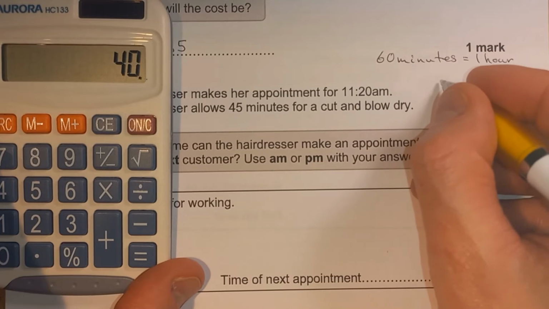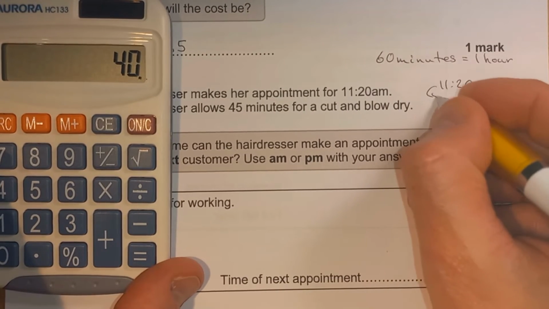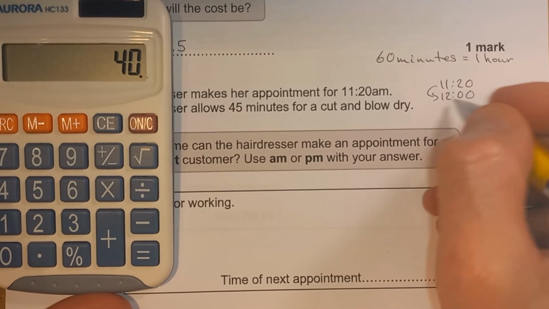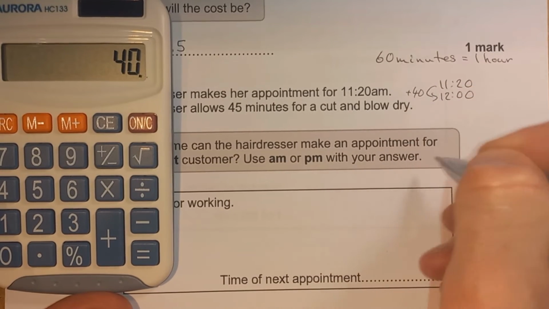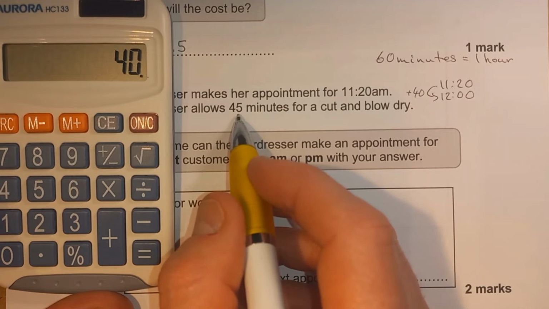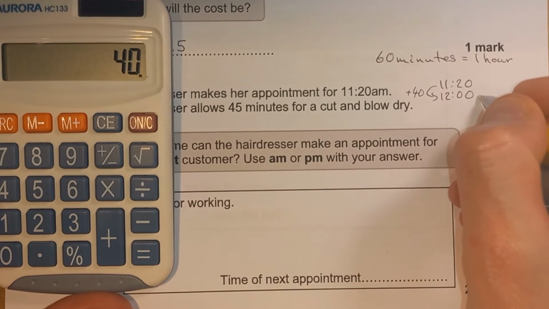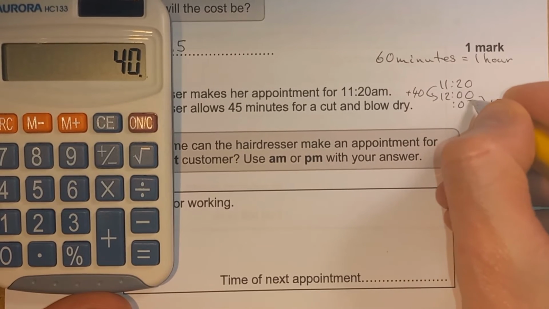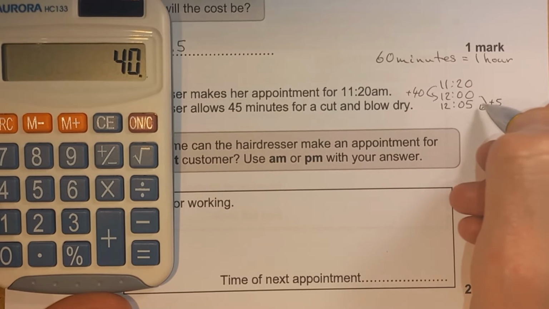Okay, so from 11:20 to 12 o'clock, I'm going to go to the next round time. We're adding on 40 minutes. We actually want to add on 45 minutes. So if we've already added on 40 minutes, if we add an extra 5, we're just going to add it on at the end. So it's going to be 12:05.